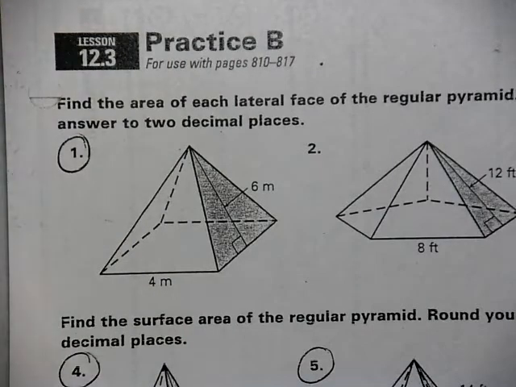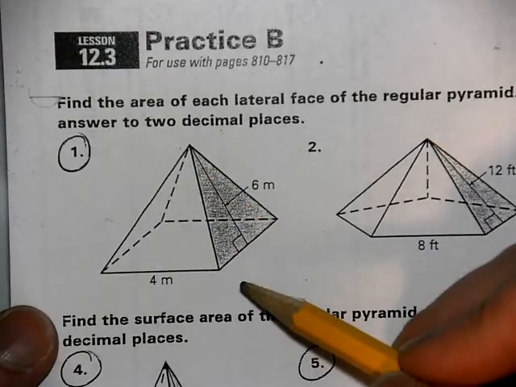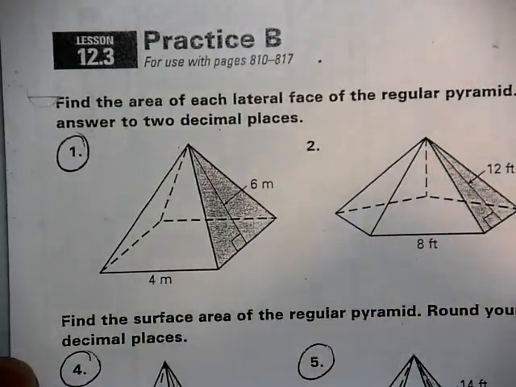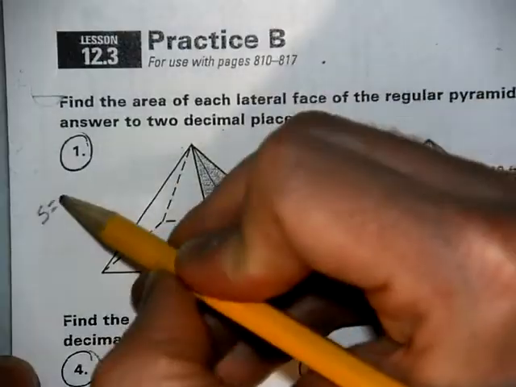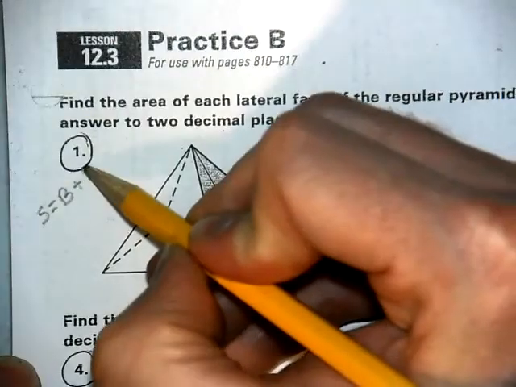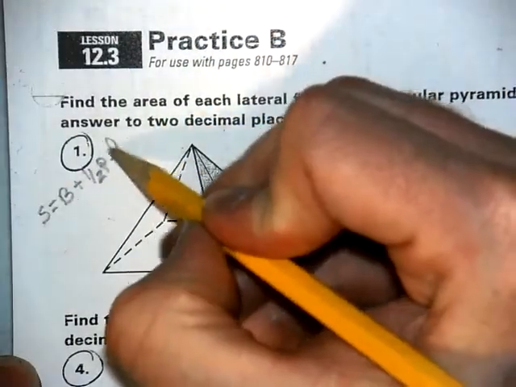Now we flipped over to the back side, and we're looking at section 12.3. We have the circled ones to work on. Notice that this one gives us the slant height. So we know that the formula is going to be surface area equals the base plus half the perimeter times the slant height.